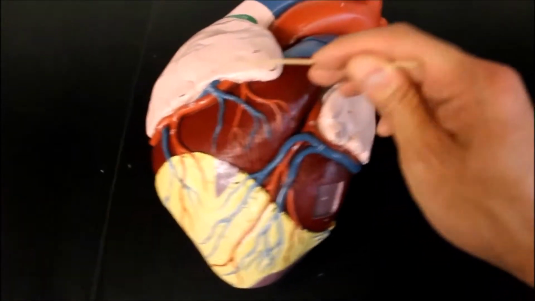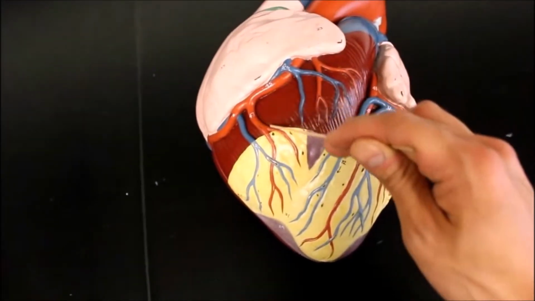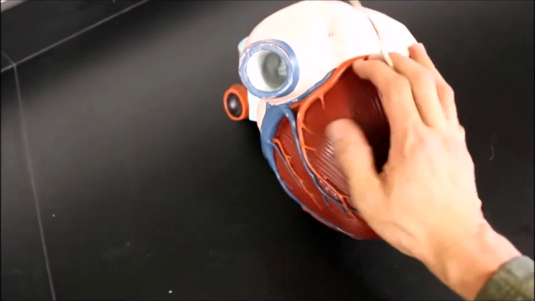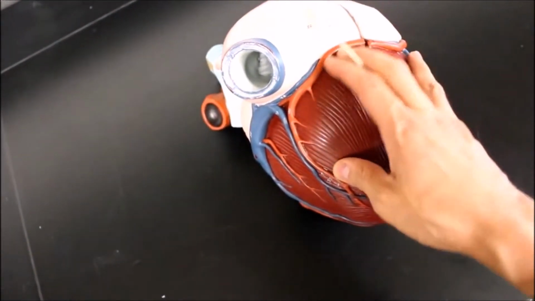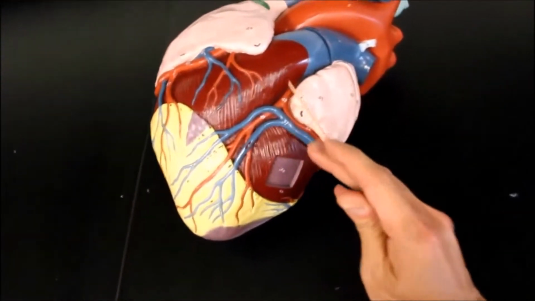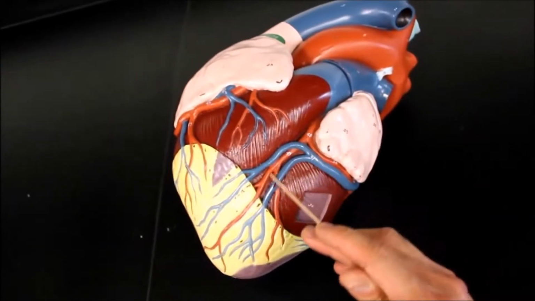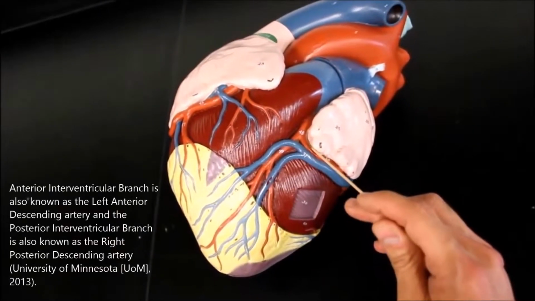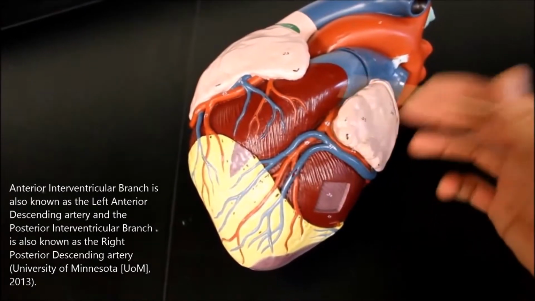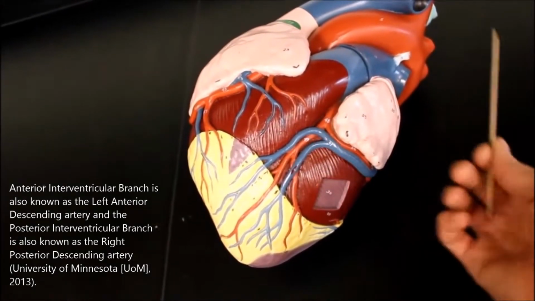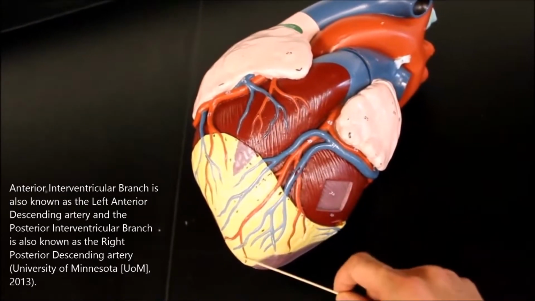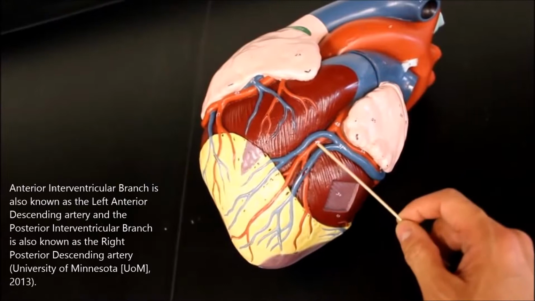The right is very simple, it just goes into what we call the marginal, and if I flipped it, it becomes the posterior interventricular branch. You can see this one coming across, and that's the posterior interventricular branch. While the left one becomes the anterior interventricular branch and the circumflex. We name these when they continue to branch, and I know there are many other ones and different names for some of these, like the anterior interventricular branch is also known as the left anterior descending, or LAD.